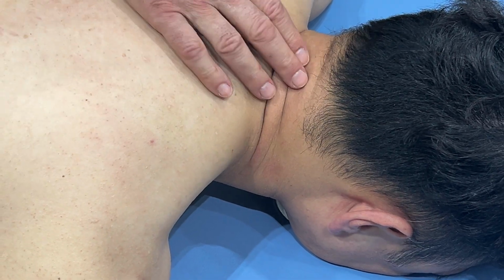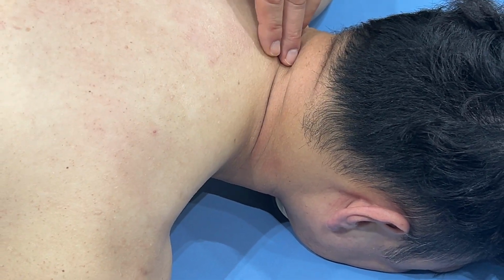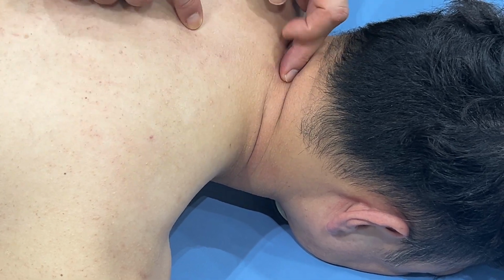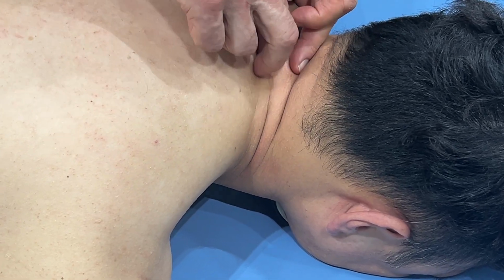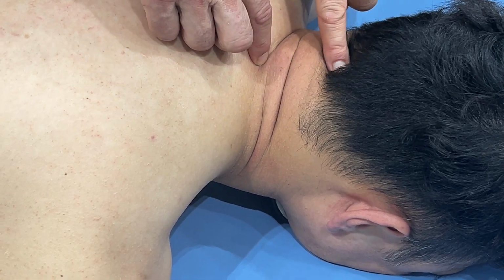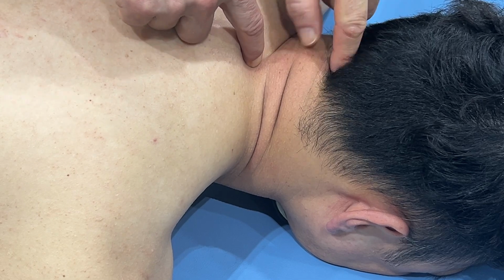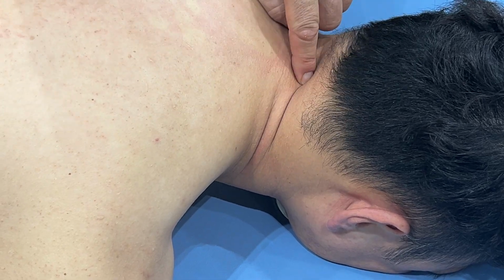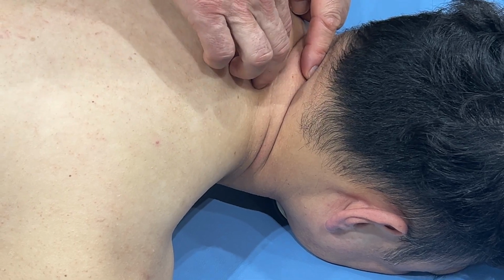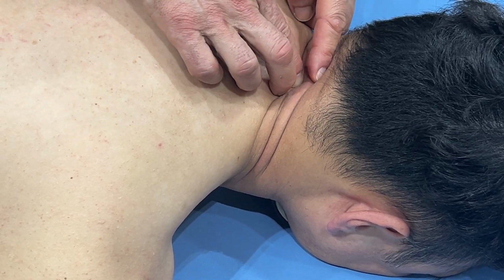The reference points for the splenius capitis are C4 to T3. I start to palpate C7 and then I go to the middle of C2 to C7. Here it's the middle, it's C4. Or you palpate C7, C6, C5, C4.